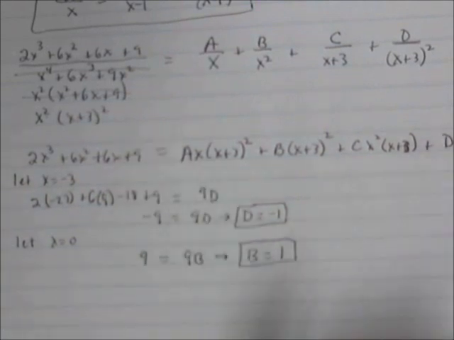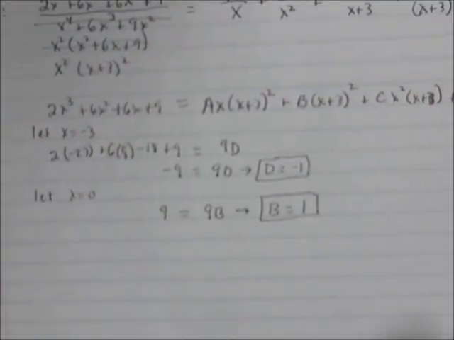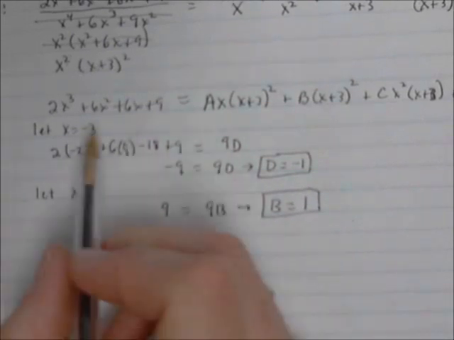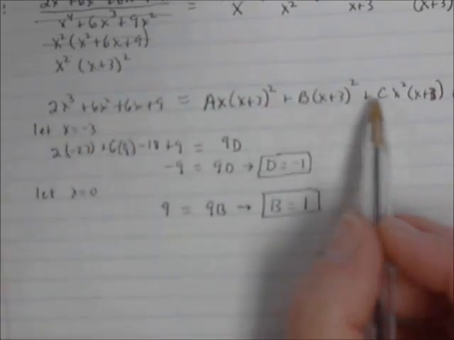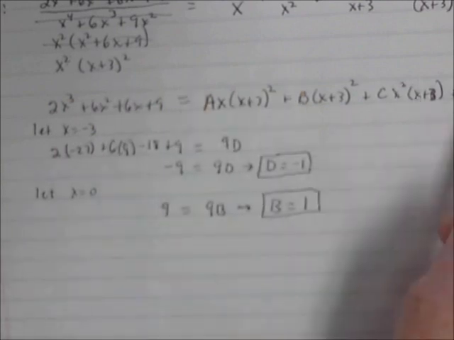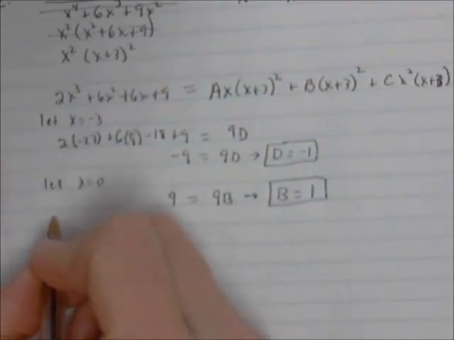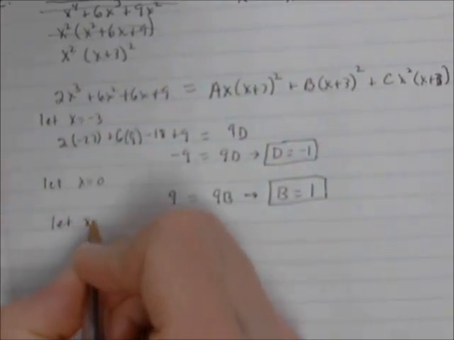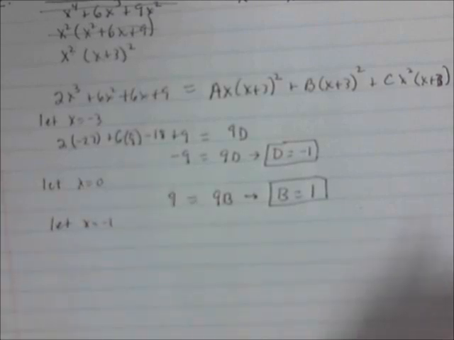Now we have to figure out two other numbers to let x equal. And it can really be anything. I think I'm going to let x equal -1. That makes my math a little bit on the easy side, but you can let x equal anything you want. So let's just go for -1.